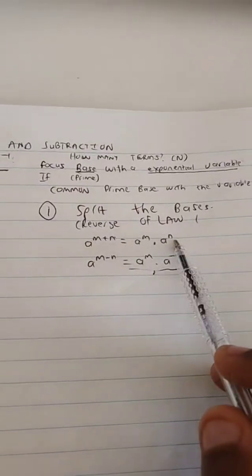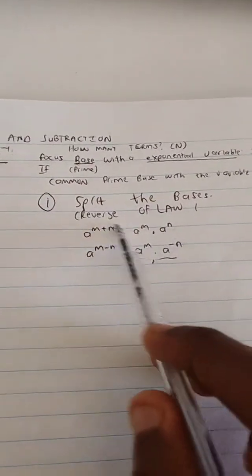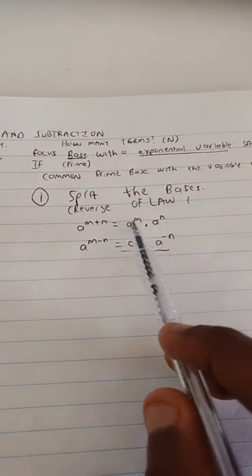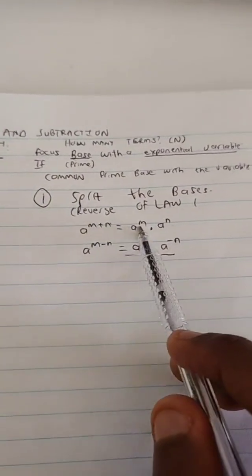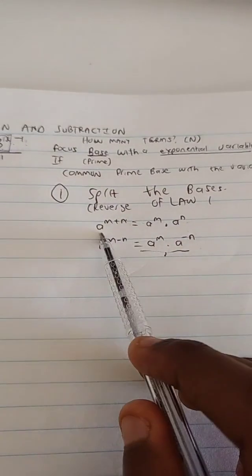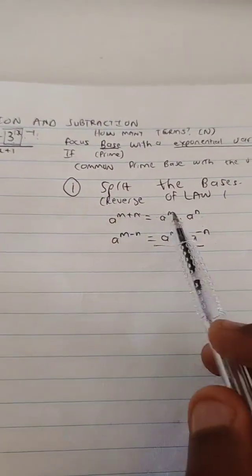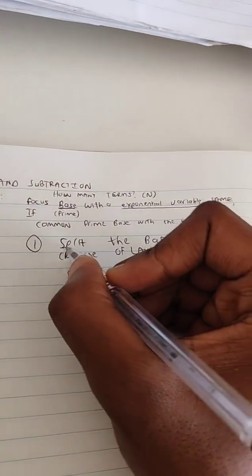When you are multiplying same bases, what do we say we do? We add the exponents. So I can take these exponents that are added and write them as separate bases of a to the power m times a to the power n. That's what I mean by splitting the bases.